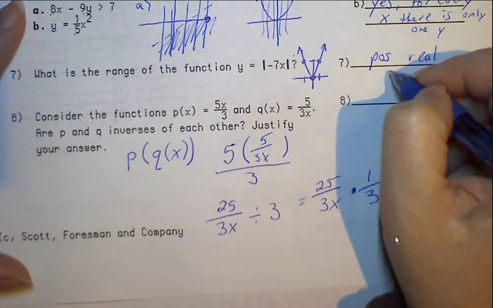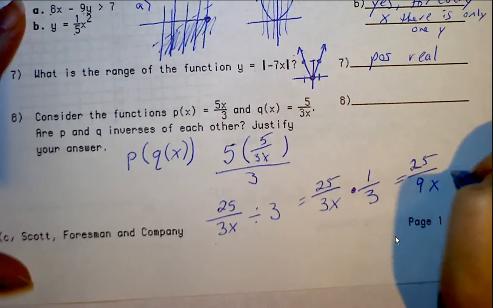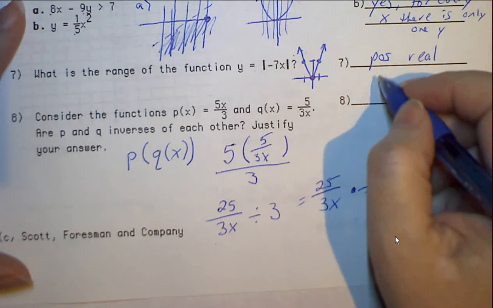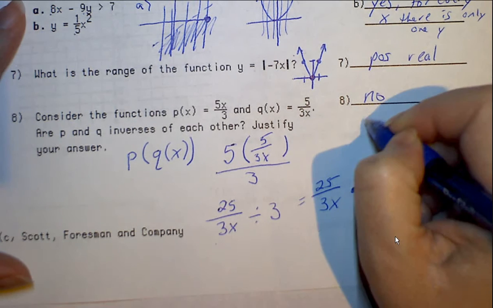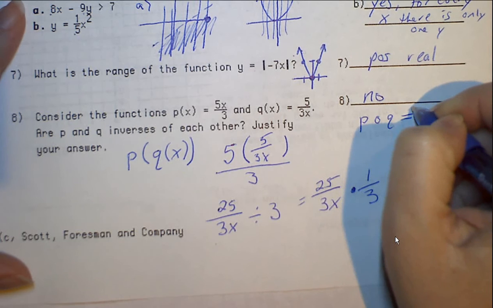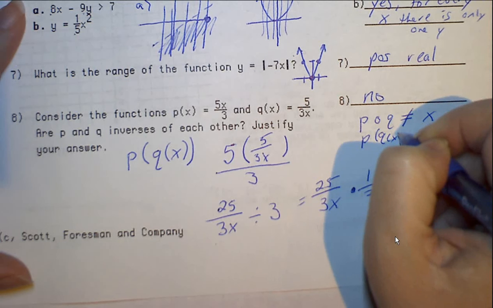So since this is not just plain old x, they are not inverses. So I'm going to say no, p of q does not equal x. And you could have written p of q of x does not equal x.